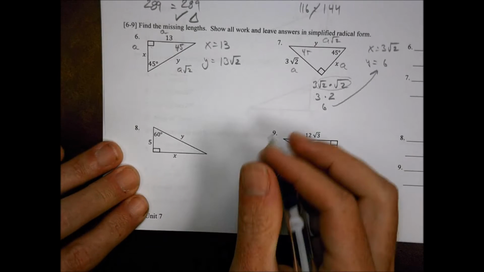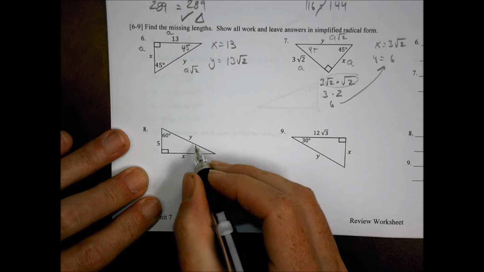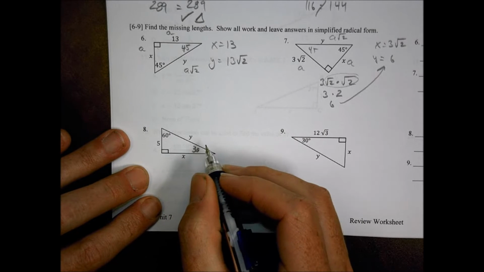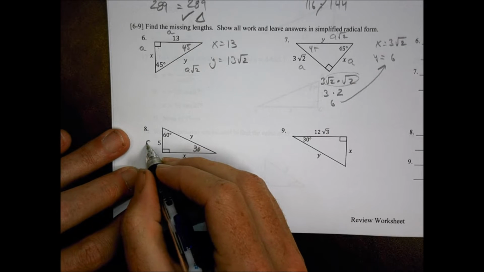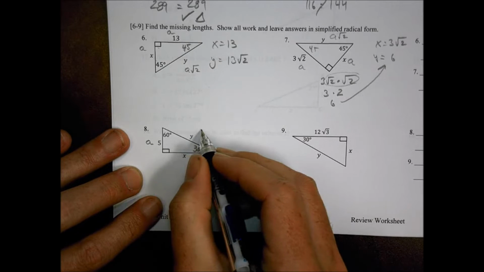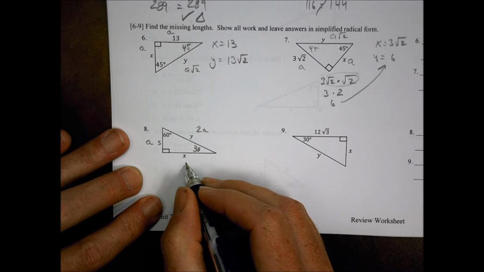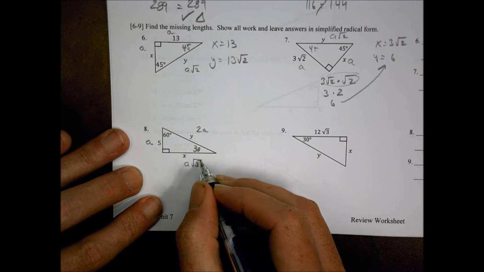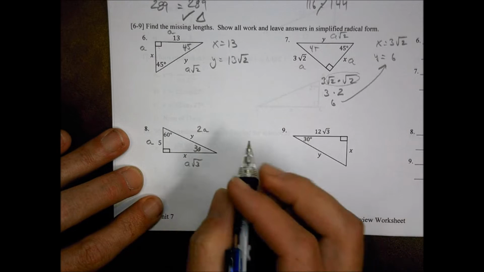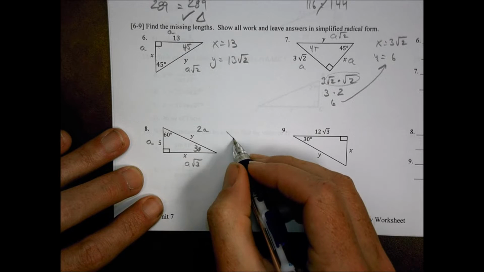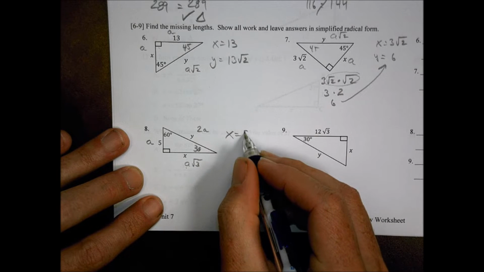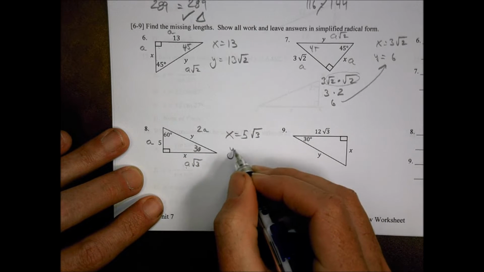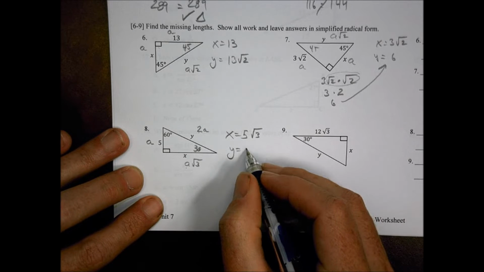Number 8. Here we have a 60 and a 30 triangle. When I do 30, 60, 90, the short side is my A. My hypotenuse is my 2a, and my adjacent side over here is going to be my A root 3. So I know that A is 5, which means that x is going to be 5 root 3, and y is going to be 5 times 2, which is going to be 10.